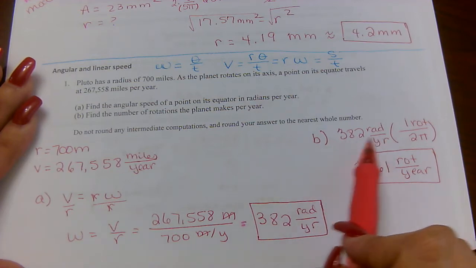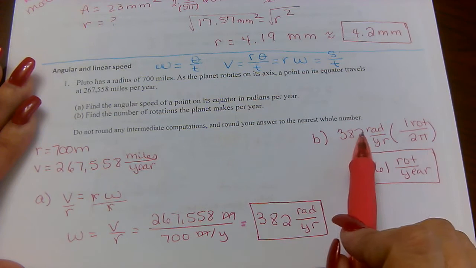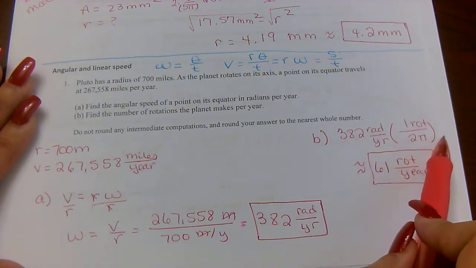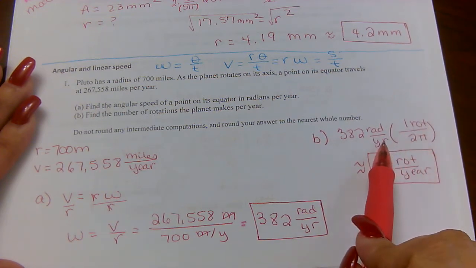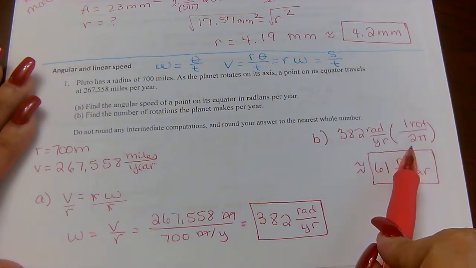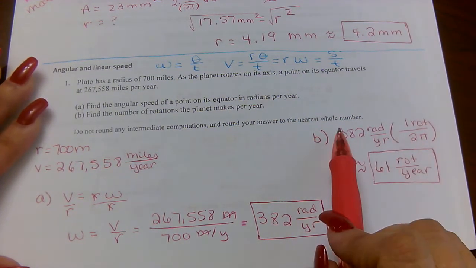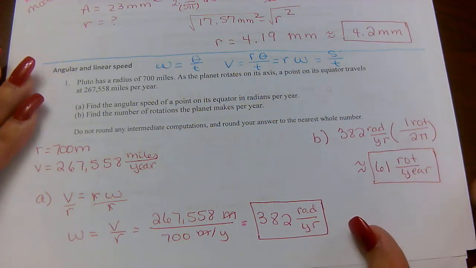So we're going to start with our angular speed, and remember 1 rotation is 2 pi. Now because this is radians, we can put radians here and they will cancel out. So then you're left with rotations per year. So if you just did this in the calculator, again, make sure to include the 2 pi in parentheses. You should get approximately 61 rotations per year.